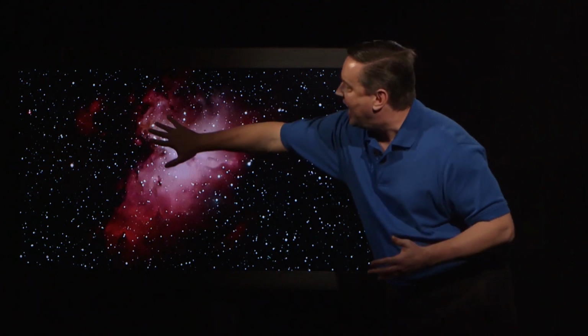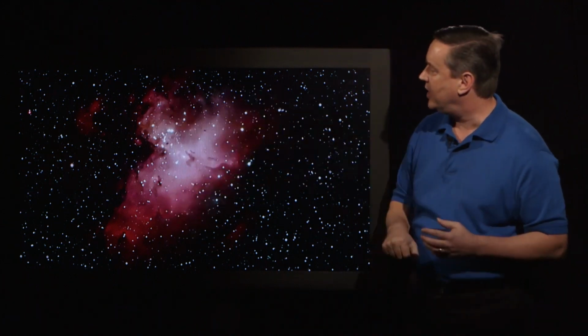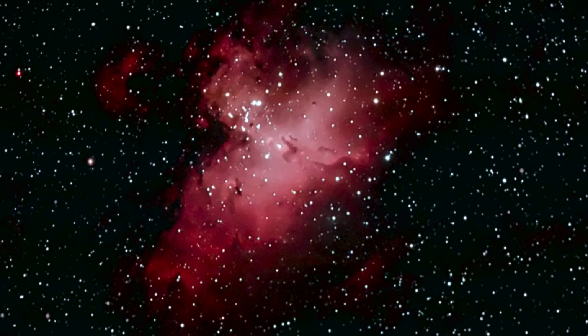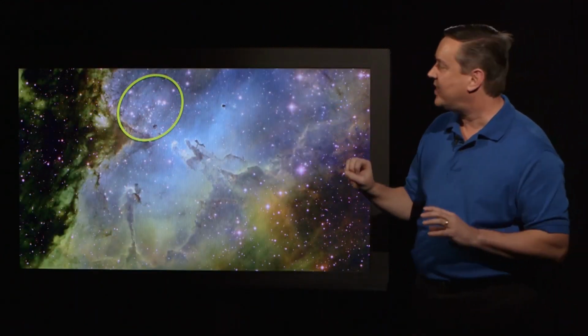Here, I suppose, is the head of the eagle, and here is its body with its wings extending out to either side. Now, I know you've got to sort of squint your eyes and use your imagination to see it, but this is actually better than most of them. Let's zoom in a little bit further, and you can see what's happening inside the nebula.